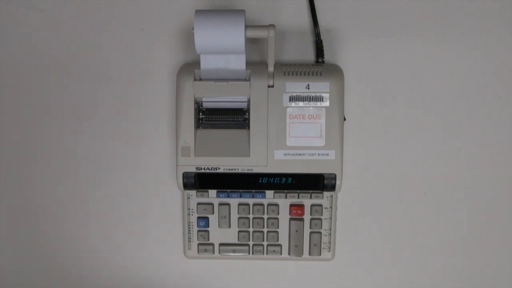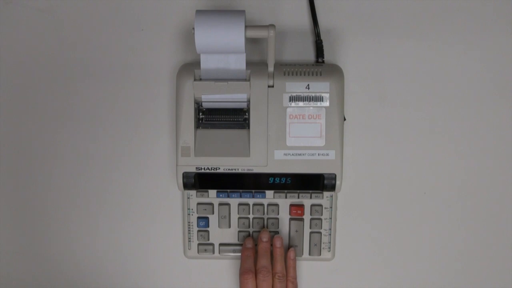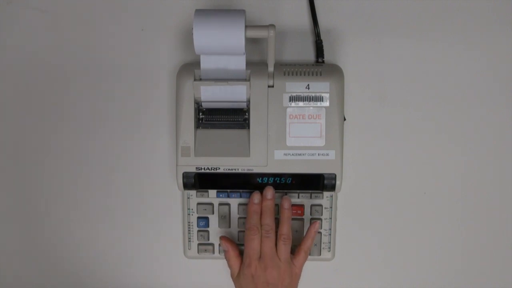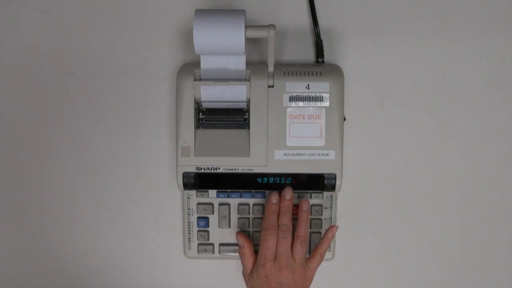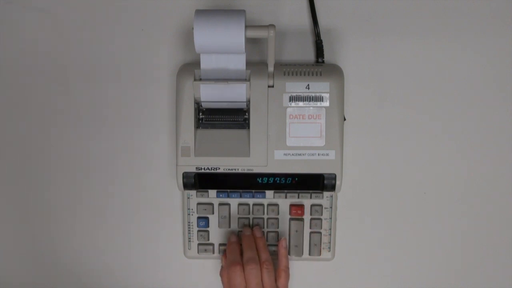So the first thing that I'm going to do is to do the extension on the invoice. And that is that we need to take the quantity of 50 and multiply it times the unit price of $99.95. That gives us $4,997.50. I want to put that into memory as a positive.